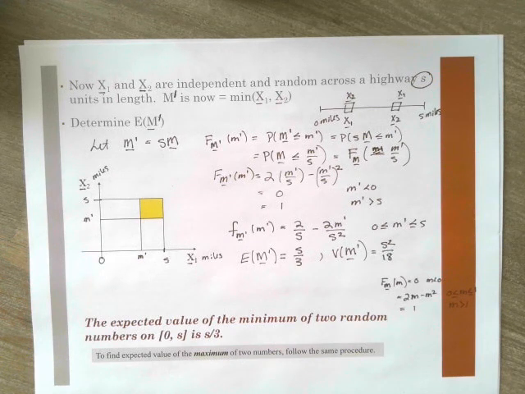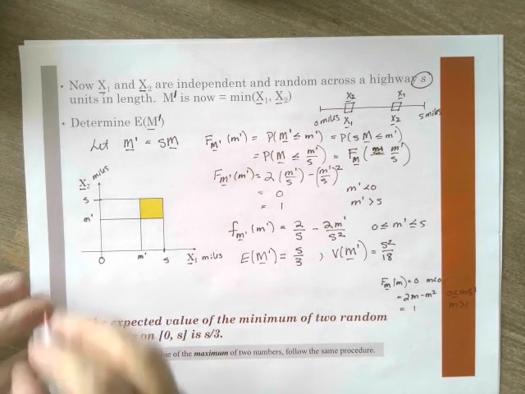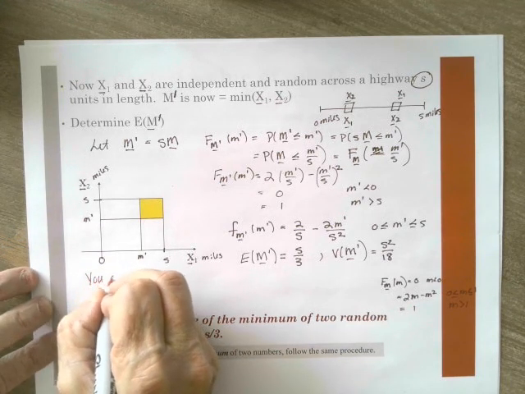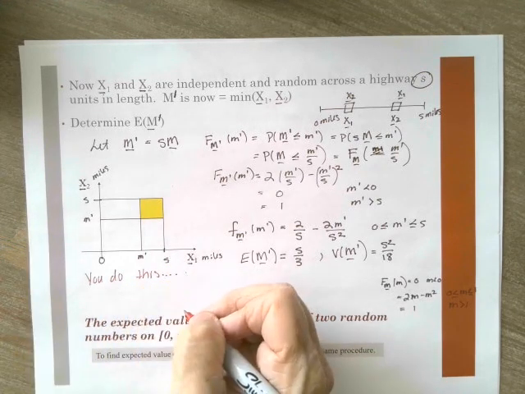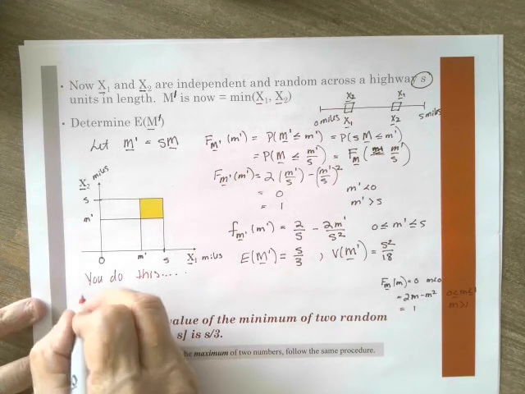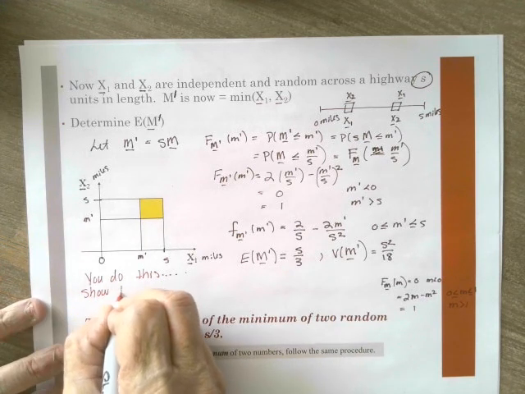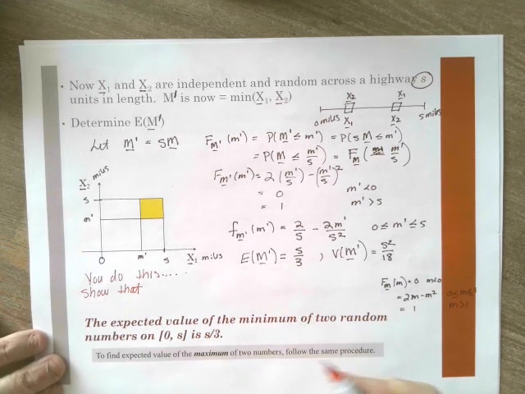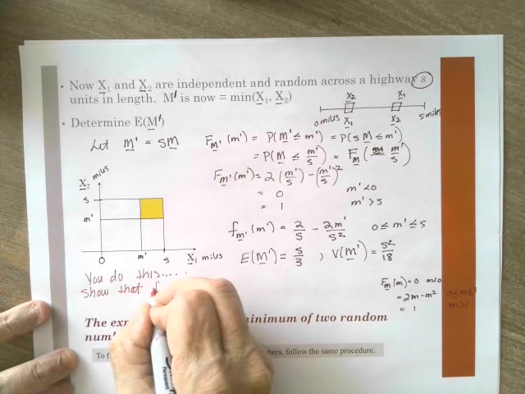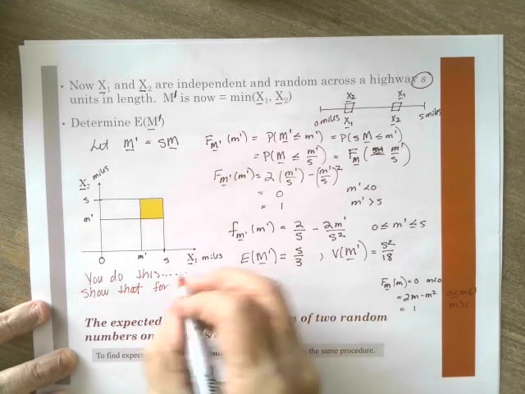Now, I'm going to ask you to do something, and it's pretty cool. I want you to do this. Show that, I'm going to define a new random variable, and I'm just going to use L, for large.